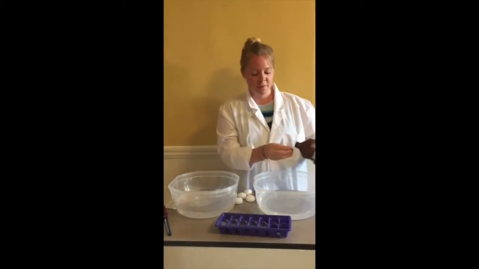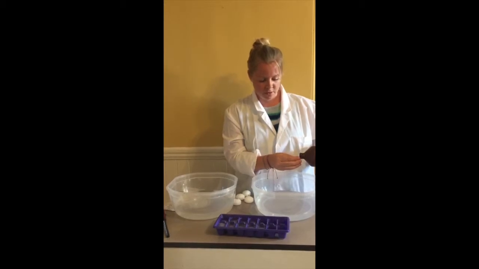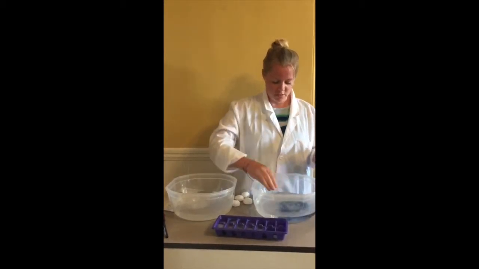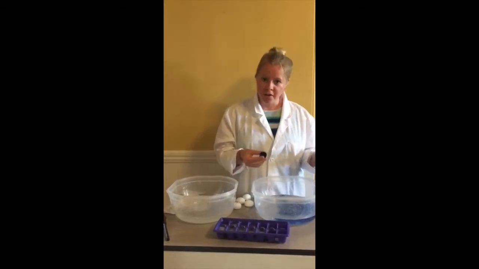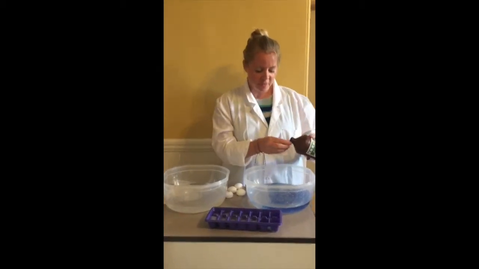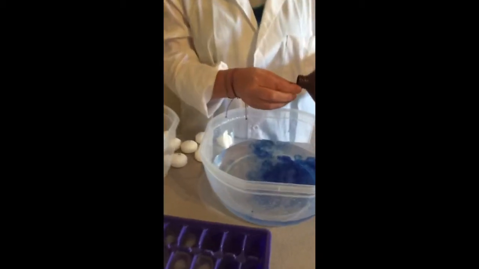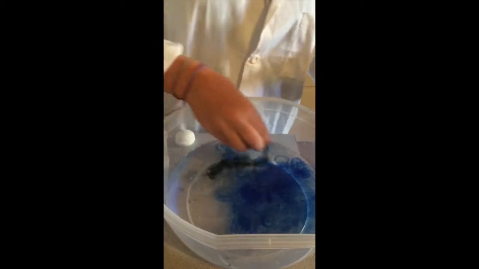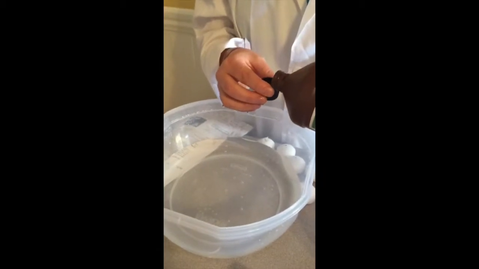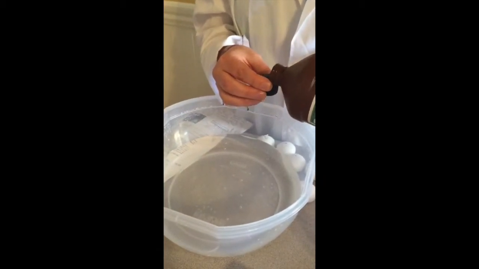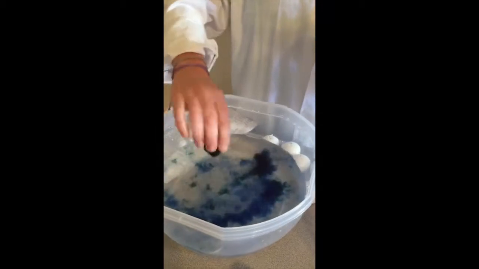So I'm going to put a couple capfuls into each. And now you notice it's turning blue. That's because this indicator is slightly basic, and the water has a pH of 7, or a neutral pH. So if you remember, with experiments, it's really important to do exactly what you do to one to the other, with only changing one variable.